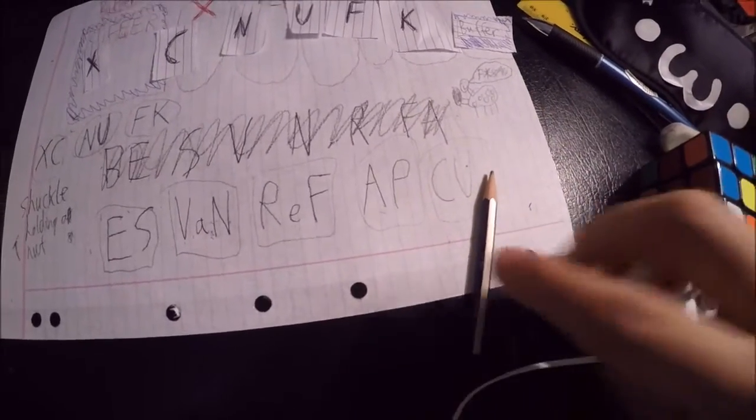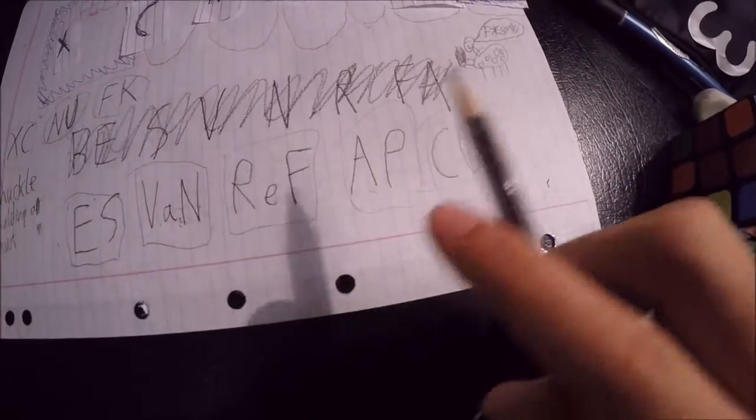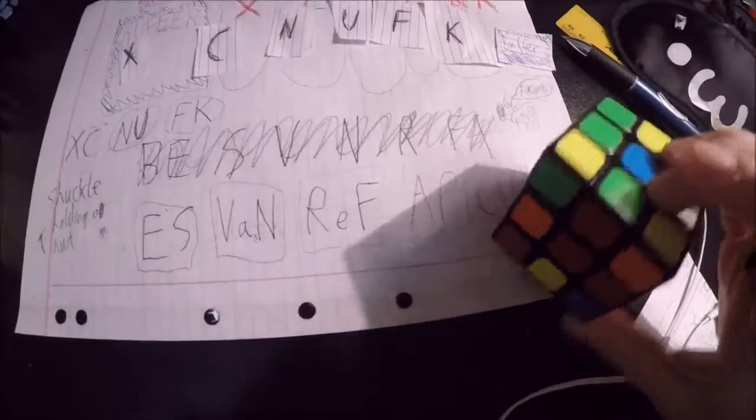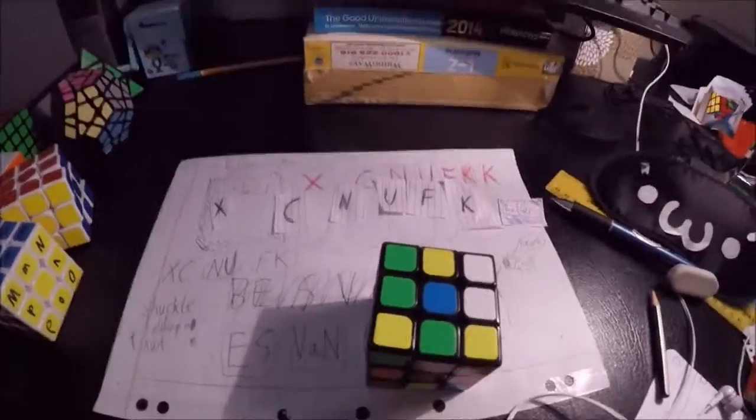And then when you put the blindfold on, you're still repeating this over and over again in your head. And it's going like S van, ref, app, Q. Can't even pronounce it. Just repeat it over and over again in your head. And yeah, I'll just start with that first.